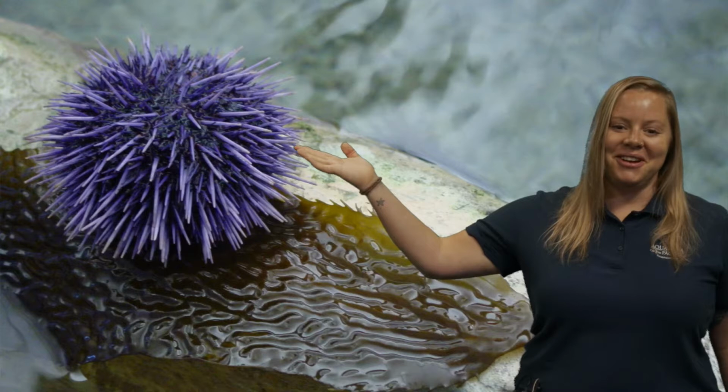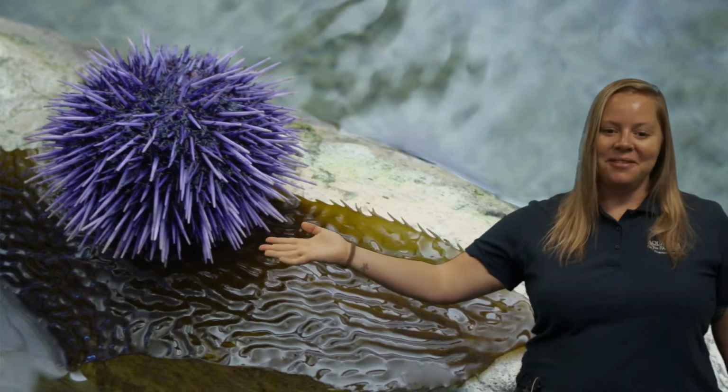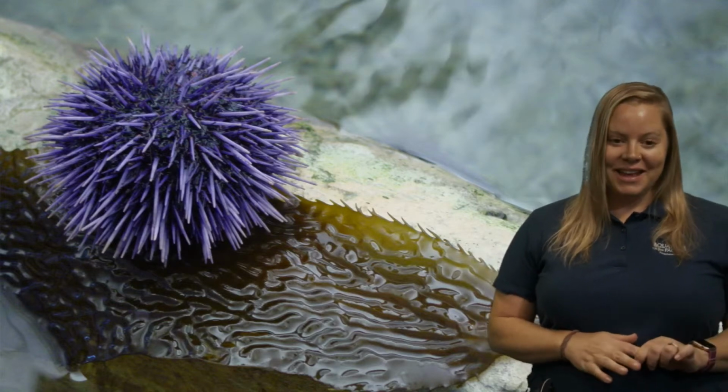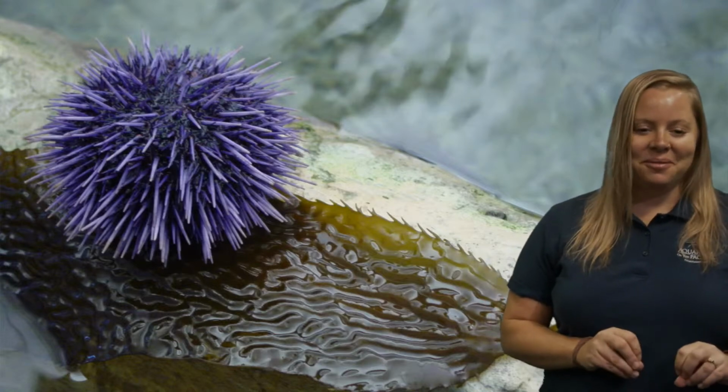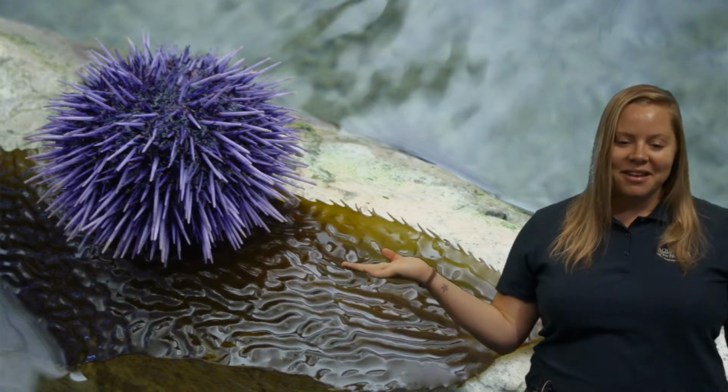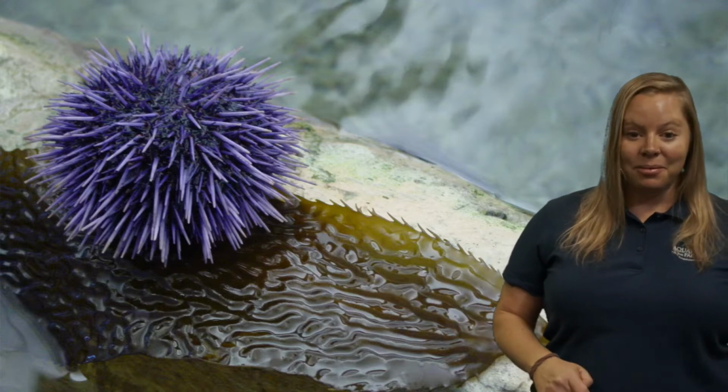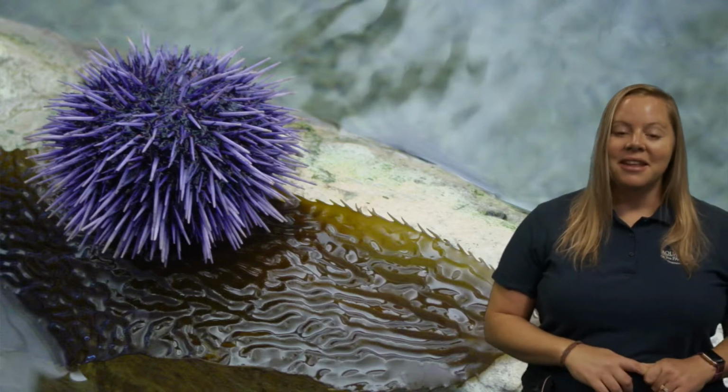Here's a great picture of an urchin right here on a piece of kelp. So urchins are pretty famous for eating kelp. When they're not in a tidepool habitat, they like to eat the holdfast of the kelp, but they will also eat the blades here of the kelp. And so sometimes there are kelp blades that end up in tidepool habitats that they will eat.